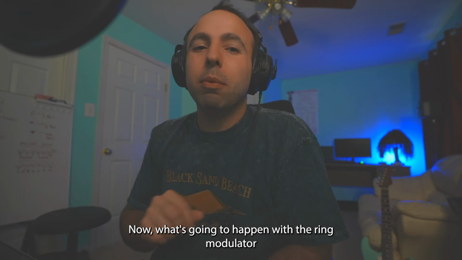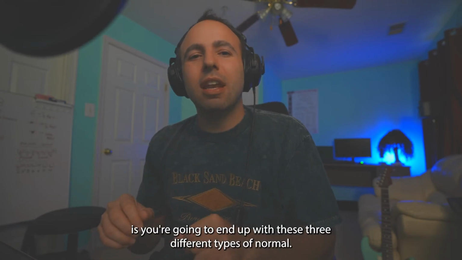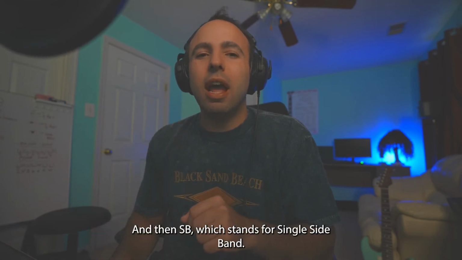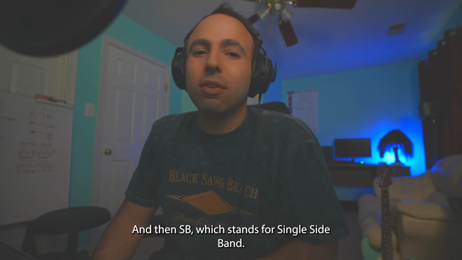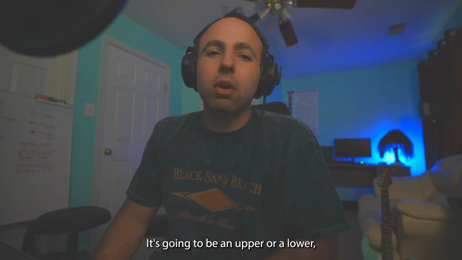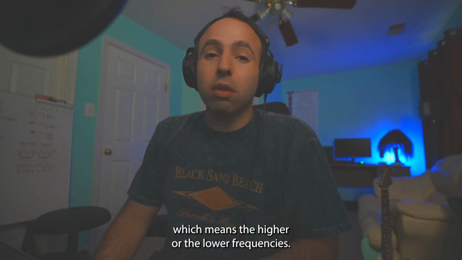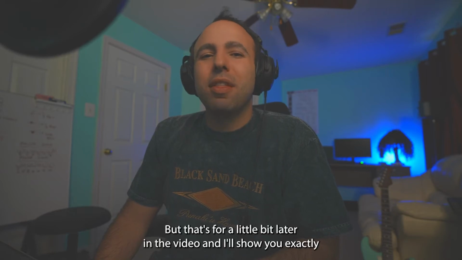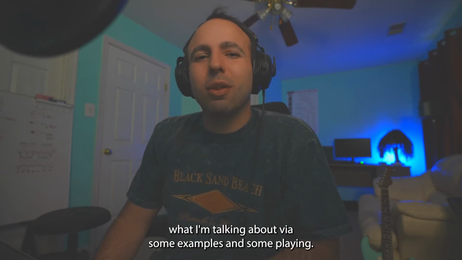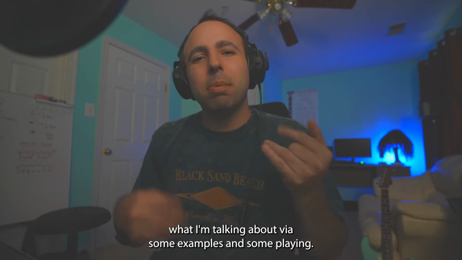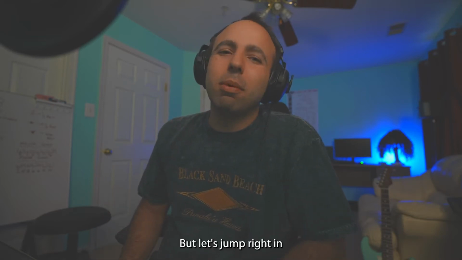Now, what's going to happen with the ring modulator is you're going to end up with these three different types: a normal, and then an SSB, which stands for single sideband, and it's going to be an upper or a lower, which means the higher or the lower frequencies. But that's for a little bit later in the video, and I'll show you exactly what I'm talking about via some examples and some playing. But let's jump right in.